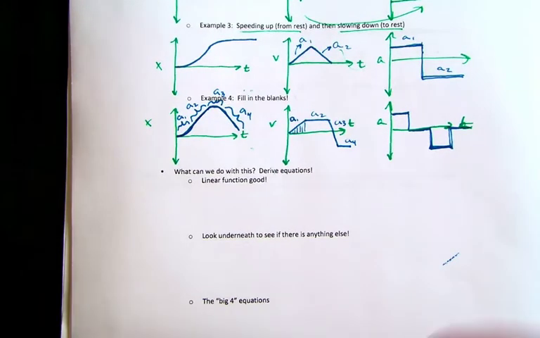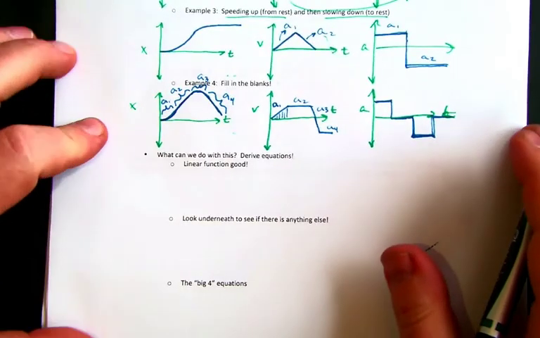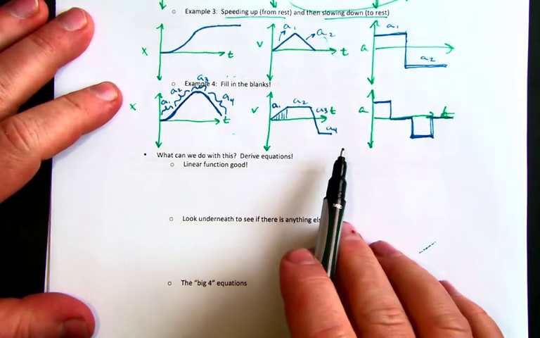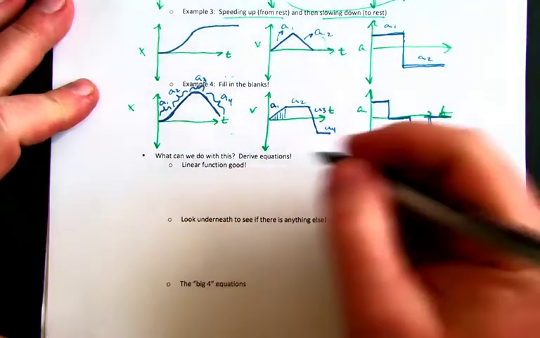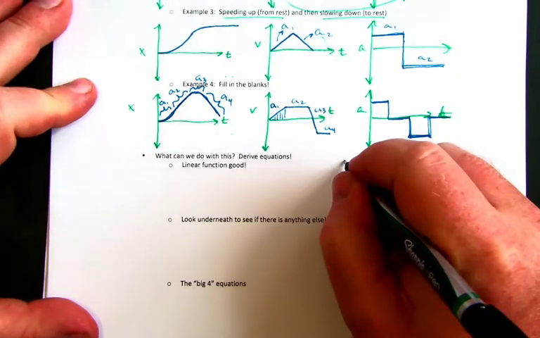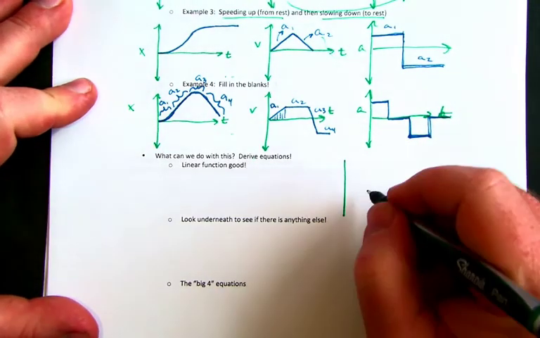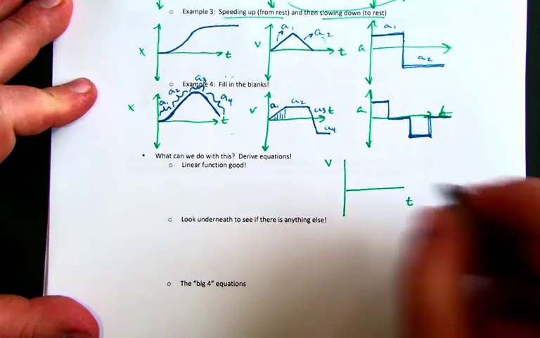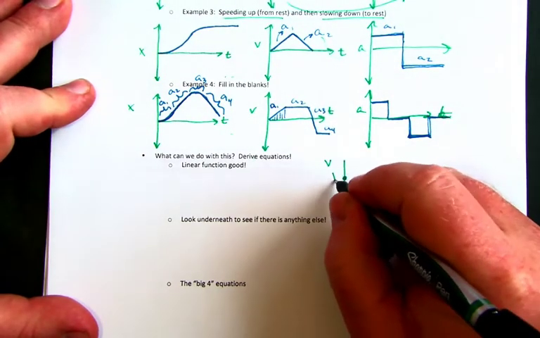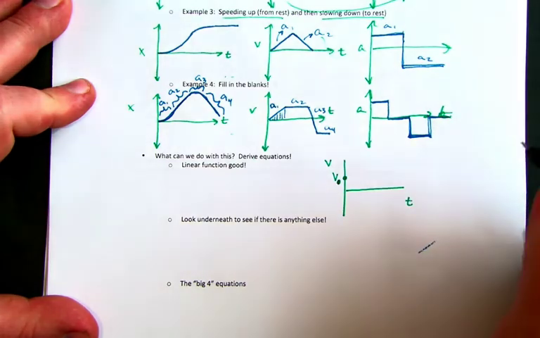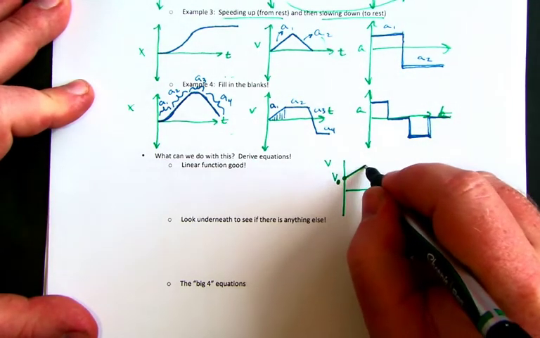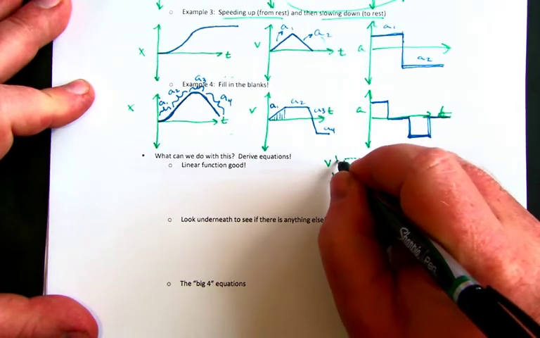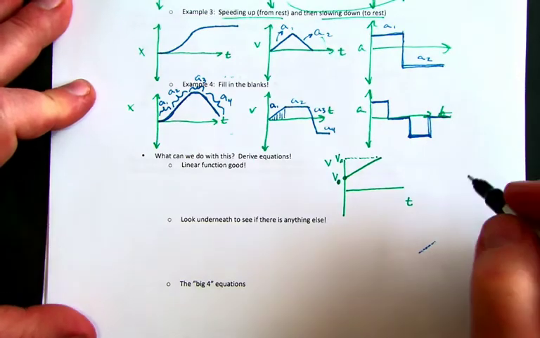Now, this begs the question, and what really comes next is what can we actually do with this information other than just describe graphs of motion? Well, from these, if I take our simplest of graphs, let's say this is a velocity versus time graph, okay? And let's say the object starts with an initial velocity of v sub 0, okay? And it accelerates at a constant rate, and then sometime later it has some VF, some final velocity.